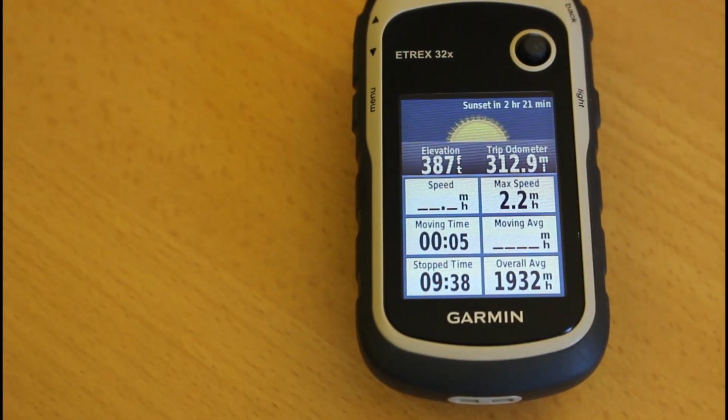So hope you found this video useful on just some of the data box settings that you can change on the trip computer on an eTrex 32X that I'm using today. The same principle would apply to the eTrex 22X as well. This range of eTrex units with a small compact screen just gives you a few nice options to make those data boxes a bit larger.